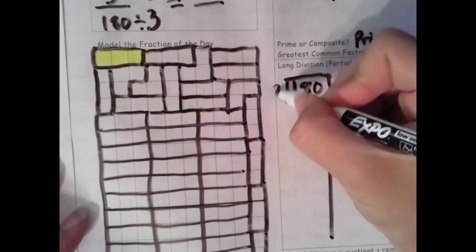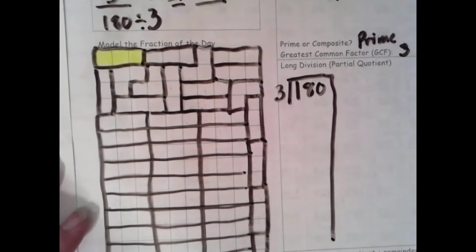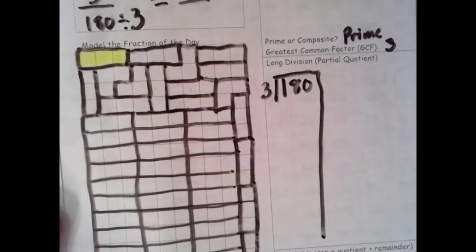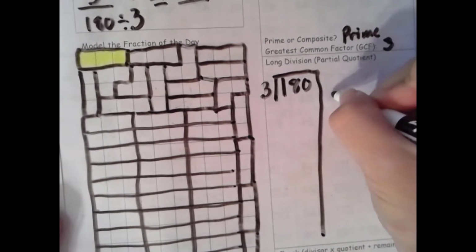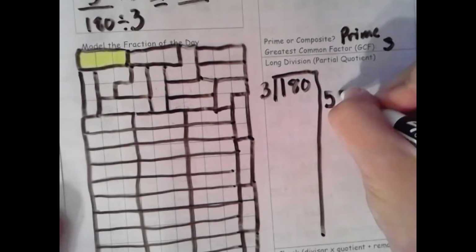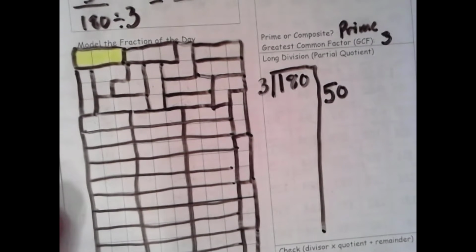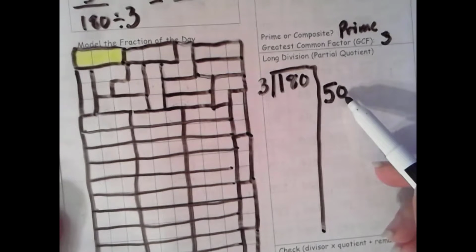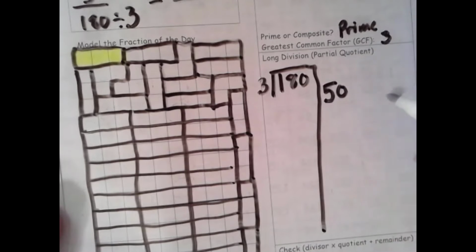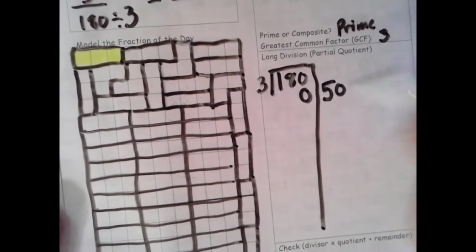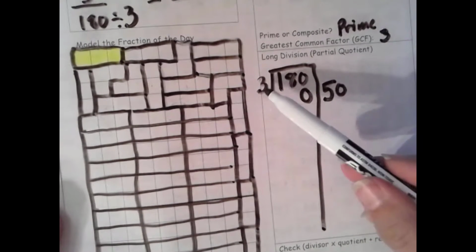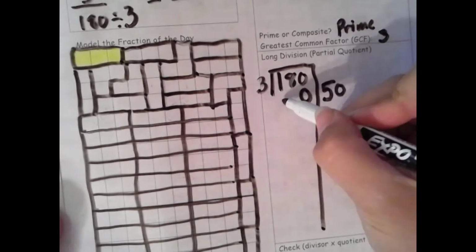So I have 180. I'm dividing into groups of 3. So I want a larger number that I know I can easily multiply by. I'm pretty good at multiplying by 5s, and I'm pretty good at multiplying by 10s. So I'm going to multiply by 50 because that takes my 5s and my 10s. My 10 here, my multiple of 10, actually just moves everything over a place. So I put my placeholder, and then it's just 3 times 5 is 15.